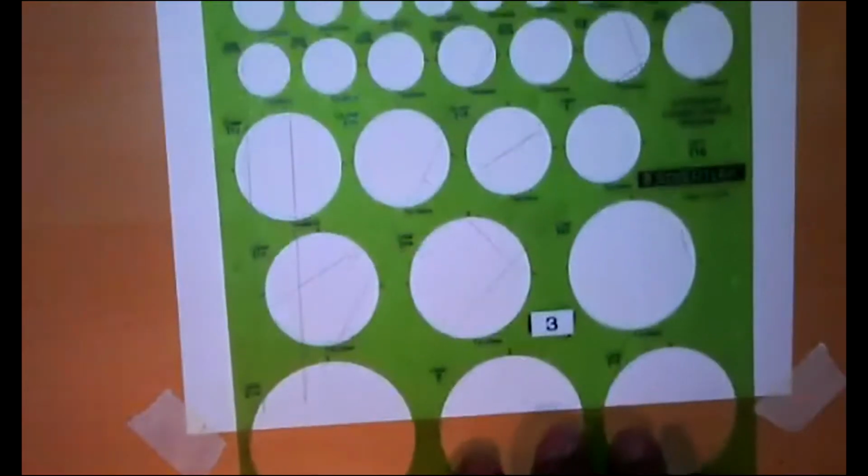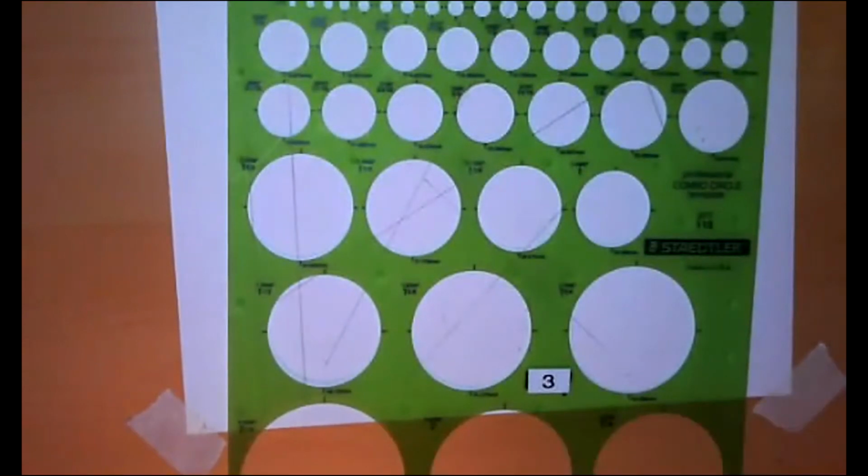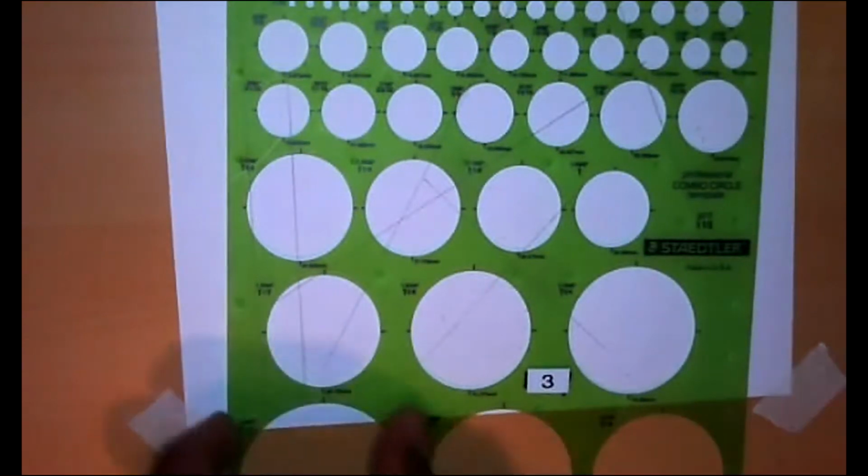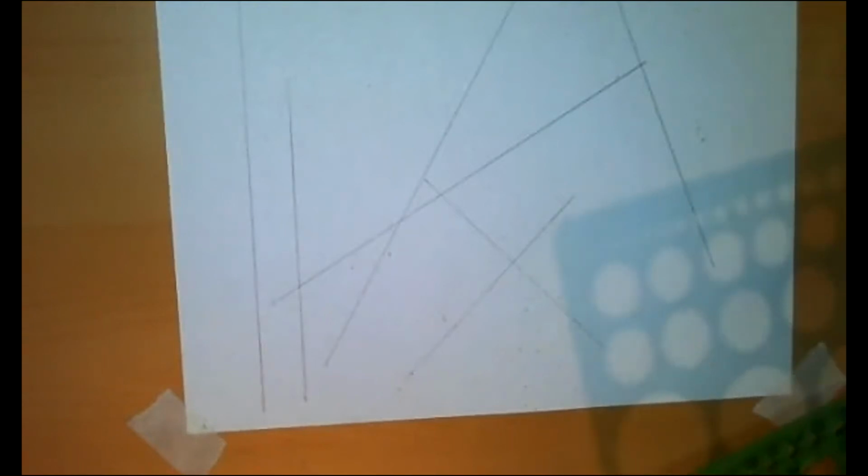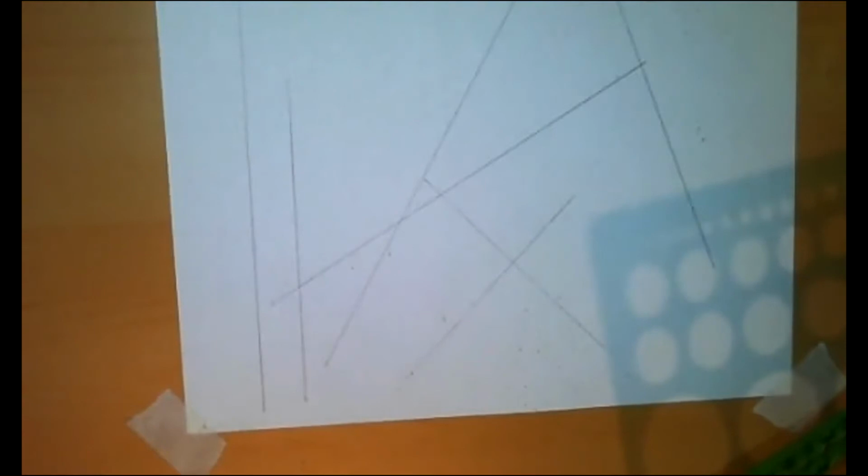Okay. So, can you bring it up and tell me what is the largest circle that it has? The largest circle is a 1-inch circle on here, so I probably will have to get a bigger one. Yes, mine is the same as well.